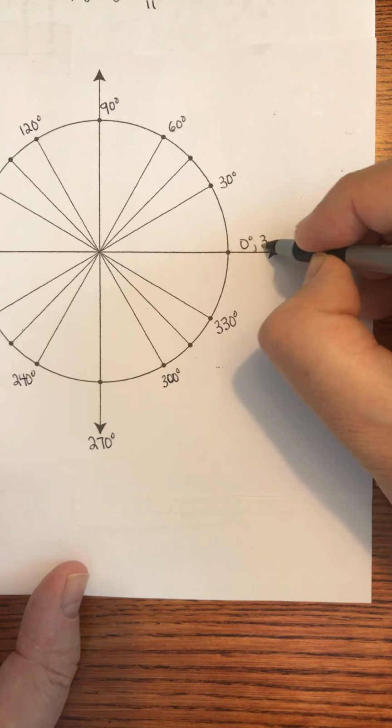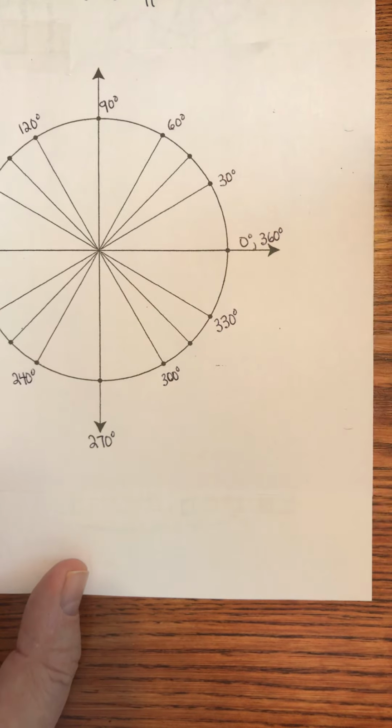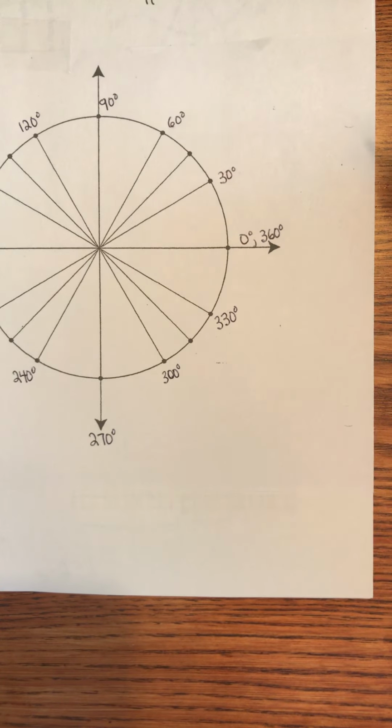It gets right back to where we were because all the way around the circle is 360 degrees. Those are all multiples of 30.